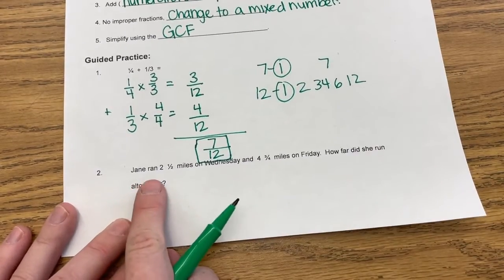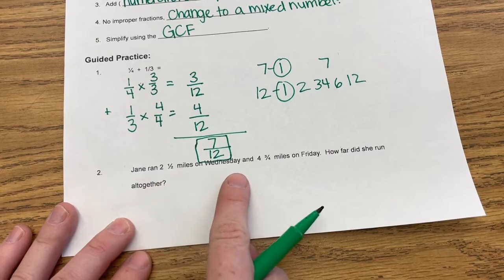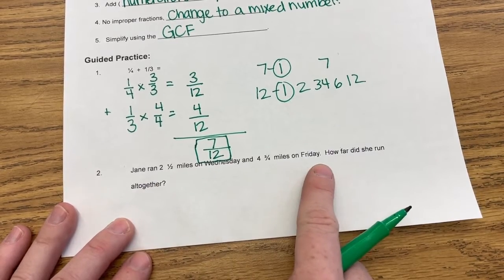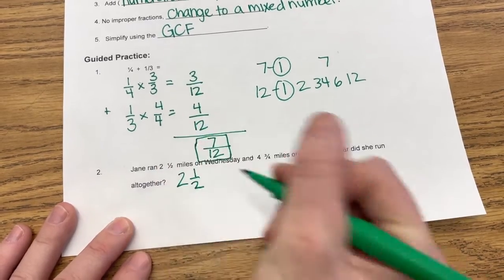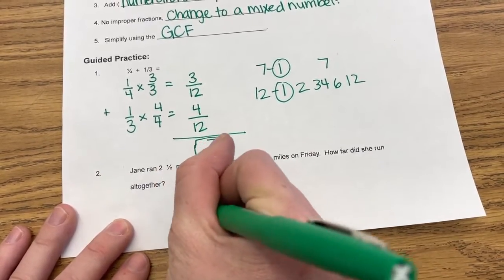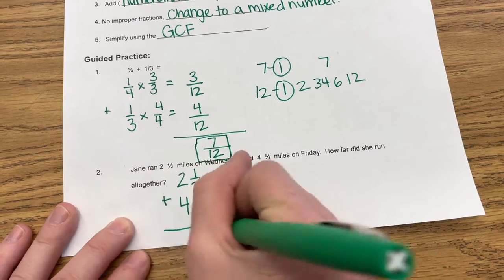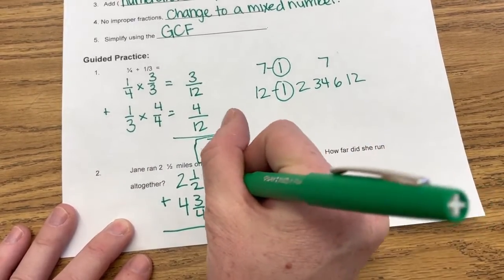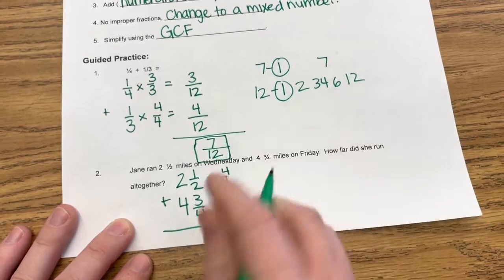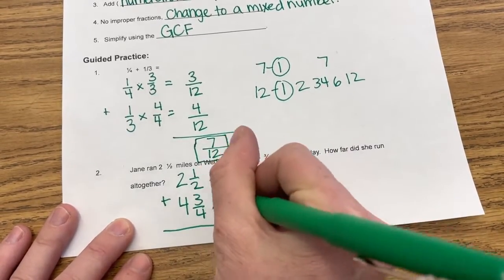Number 2, Jane ran 2 1/2 miles on Wednesday and 4 3/4 miles on Friday. How far did she run altogether? So set it up vertically, 2 1/2, 4 3/4. Multiply by the opposite denominator. So times by 4 over 4. This one has a 2, so times 2 over 2.